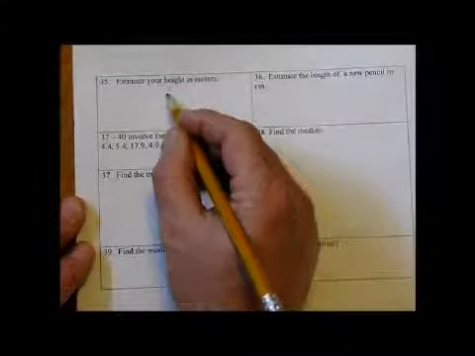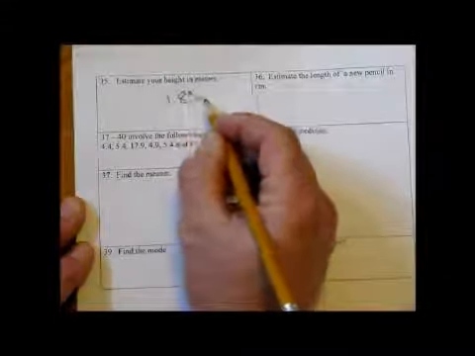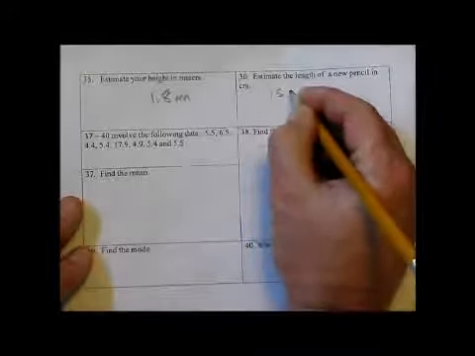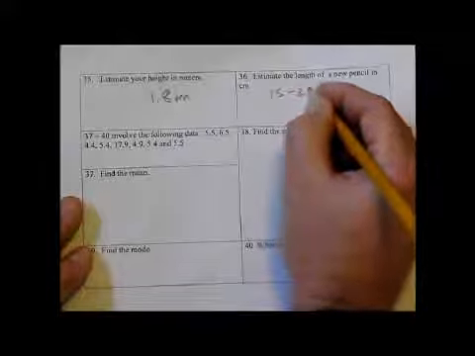On to our last problems here, height in meters. If you have something like you might be 1.5 meters or something, what I'm looking for here is a reasonable estimate of your height in meters. I might be like 1.8 meters. That would be somebody somewhat under 6 feet, slightly under 6 feet. Length of your pencil in centimeters. I'm looking here for somewhere between 15 to 20 centimeters would be good.